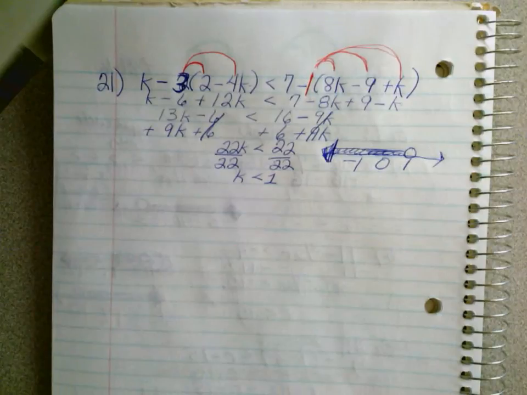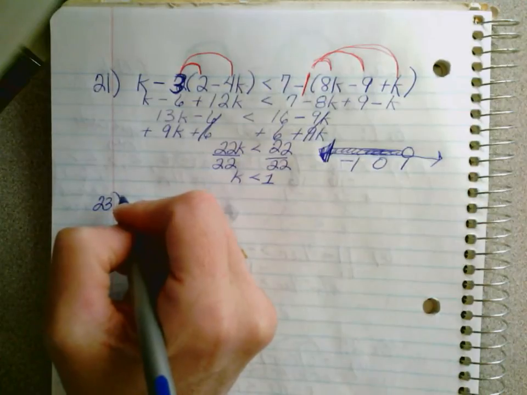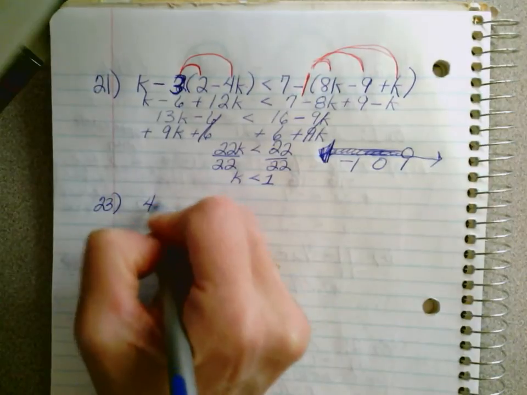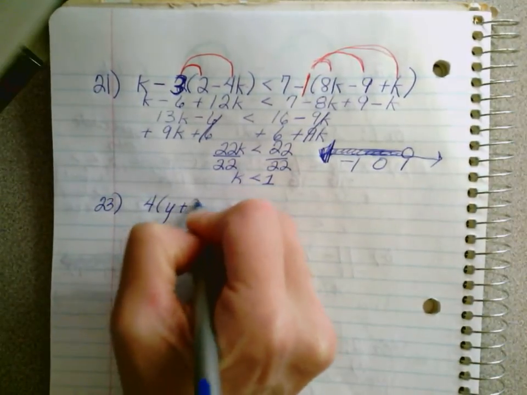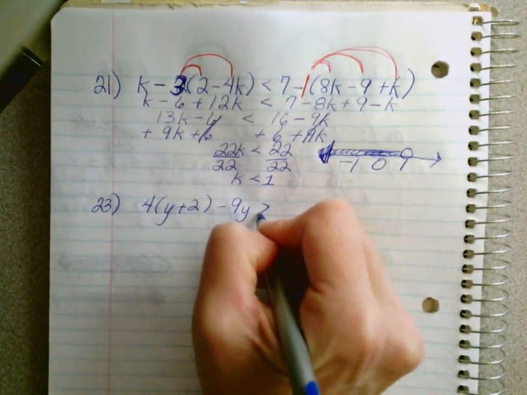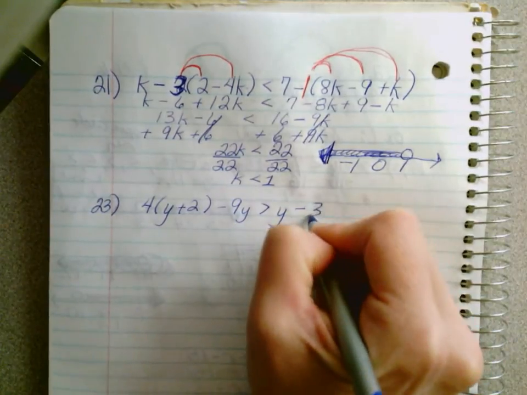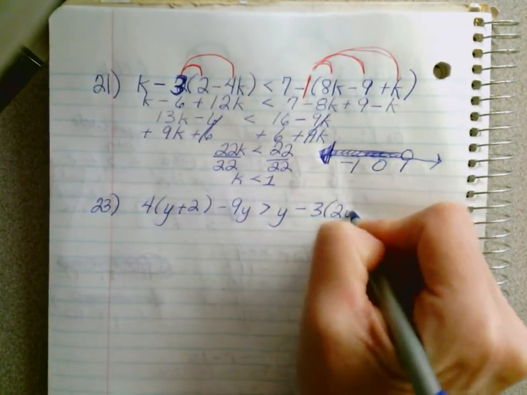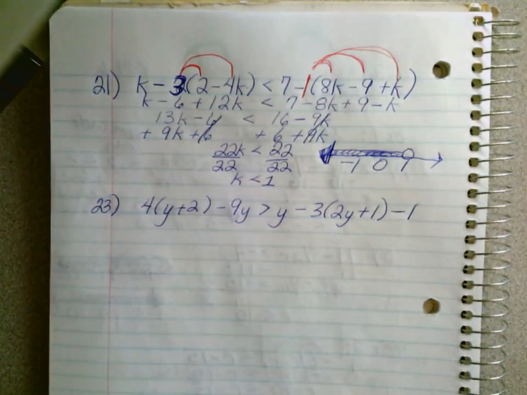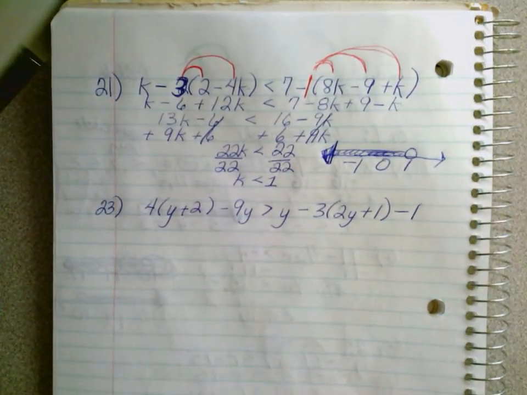That's all that is. 23. Four times y plus 2 minus 9y. Make sure you're copying these with me. You're going to need them. All of this is greater than all of that.